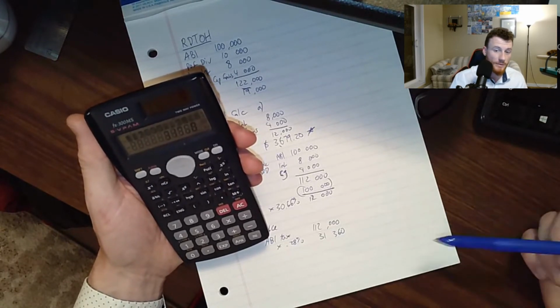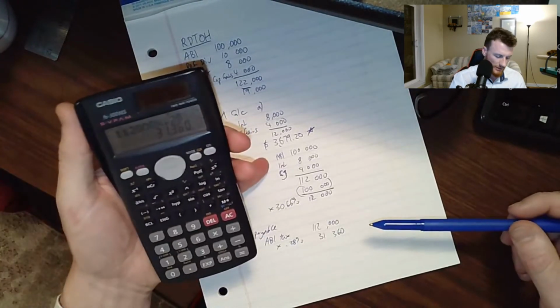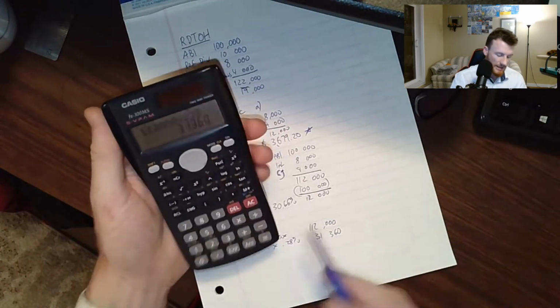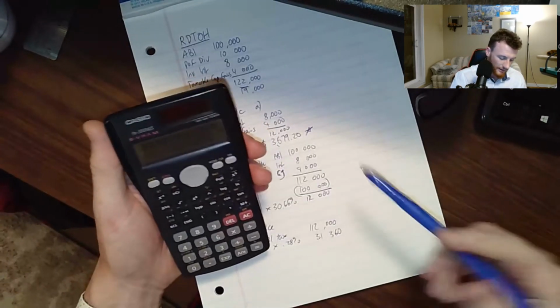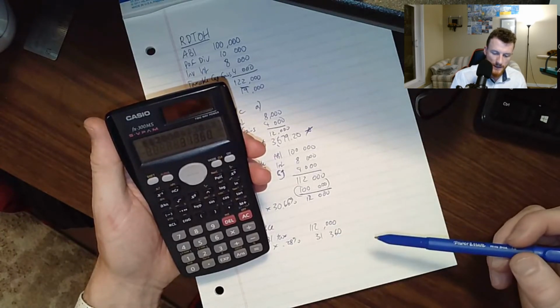Now, before I go on with this calculation, it gets a little bit convoluted because, again, we've got to apply the small business deduction to this $100,000. So the best way I would actually recommend is dissecting it out again. This is not going to be taxed.